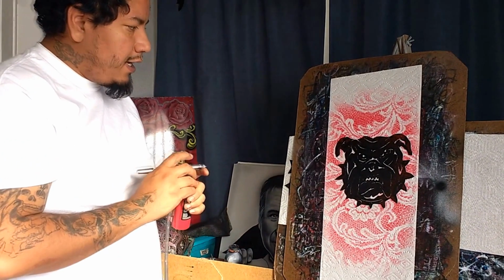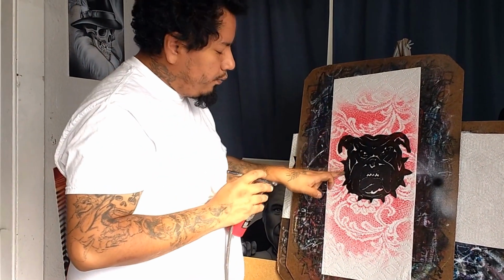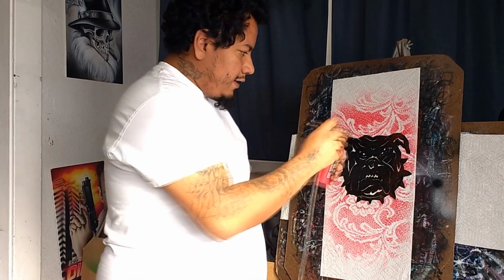And what I like to do is go around this stencil and add a red glow that's going to be going around it.